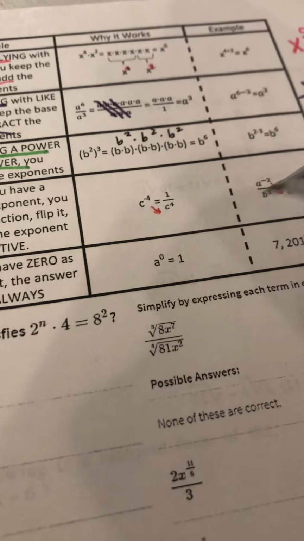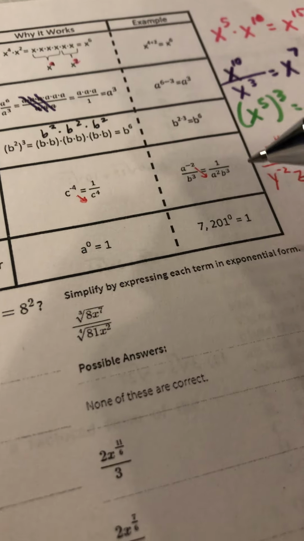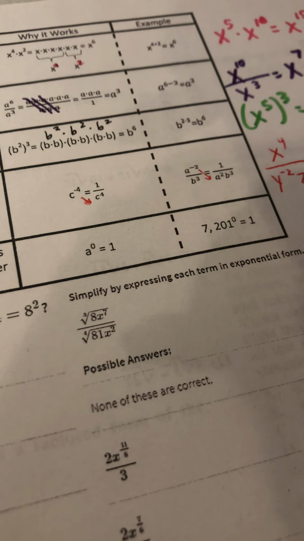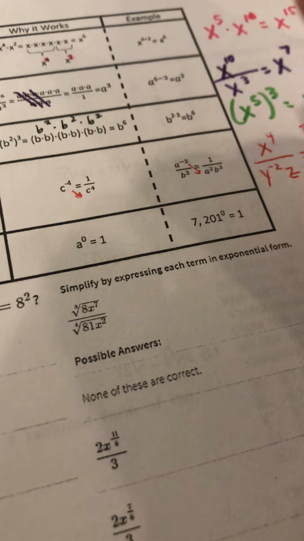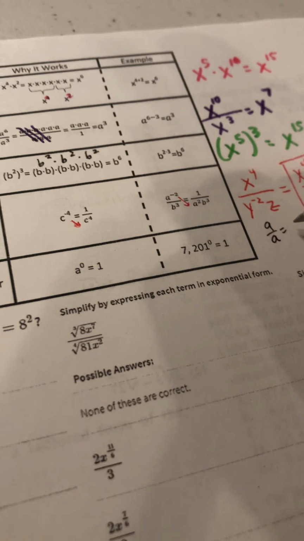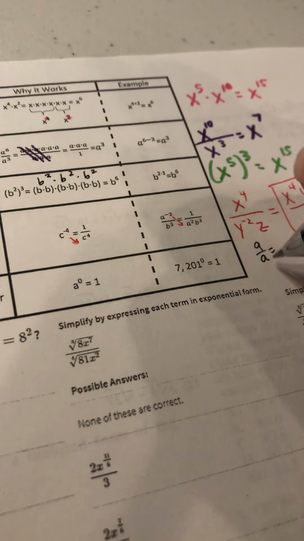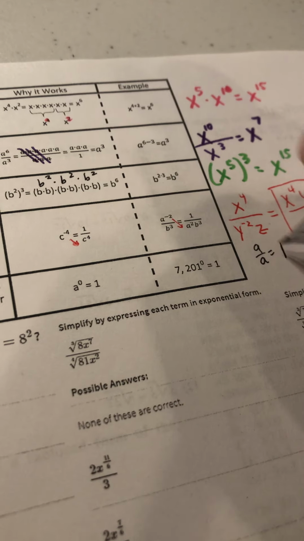And then right here, this is the property of 0. Anything to the 0 is 1. This is a really tough concept, but basically the best example I have is anything over itself is 1.